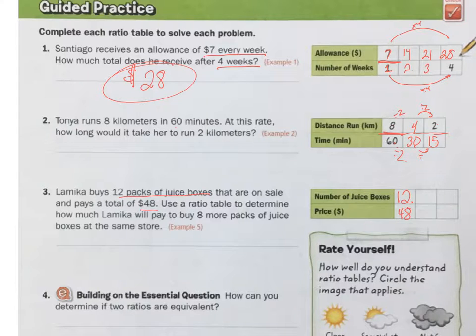I'm going to go down to go up. I want to get this to just 1, so I'm going to divide this 12 by 12. That'll get me 1 package. But if I divide the top by 12, I've got to divide the bottom by 12. And that gets me 4.